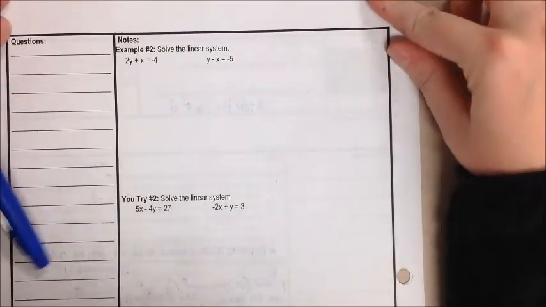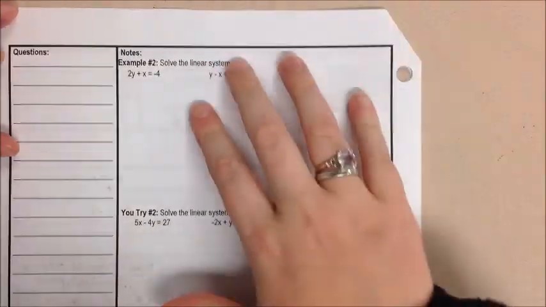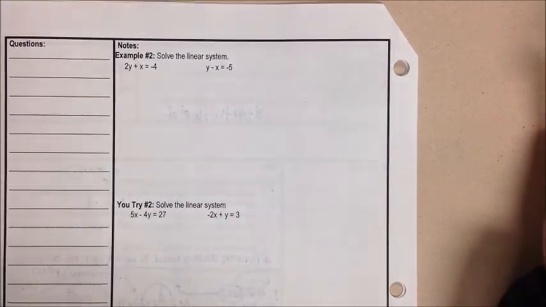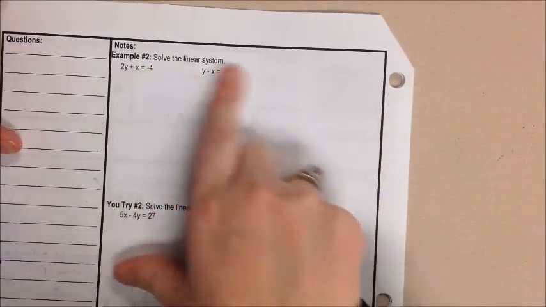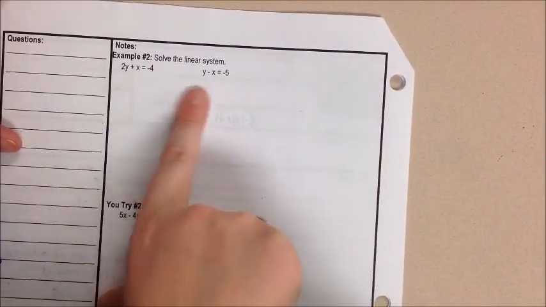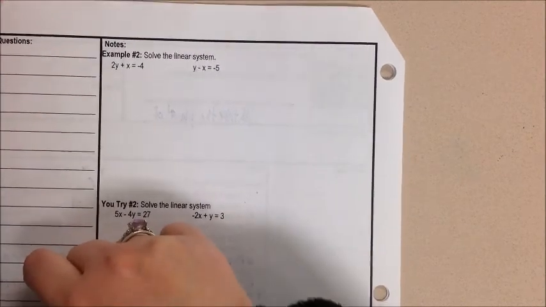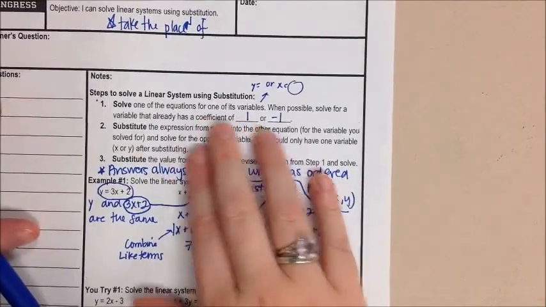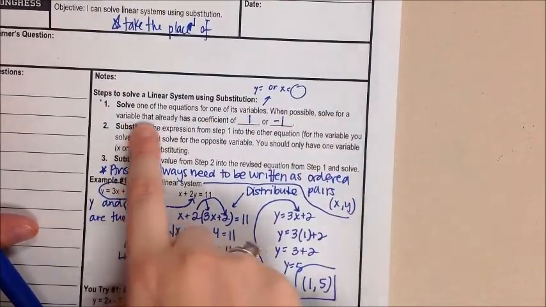Okay, this is probably going to be a little bit of a long lesson, but it's over a weekend, so it shouldn't be as bad. It's like if you're trying to do it in one night. Okay, so this is one where I don't have anything that's already solved for. But remember, the suggestion was, when possible, solve for a variable that already has a coefficient of 1 or negative 1.